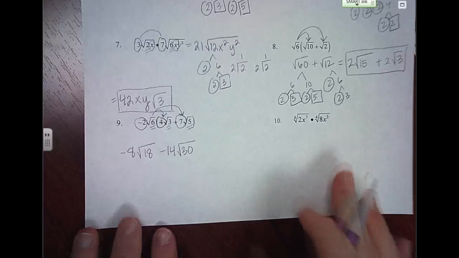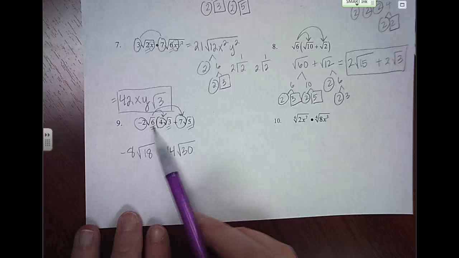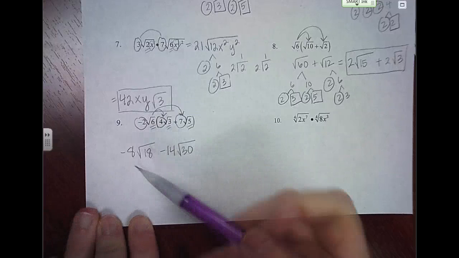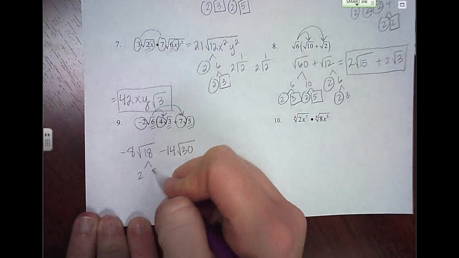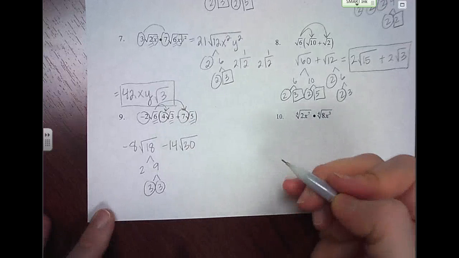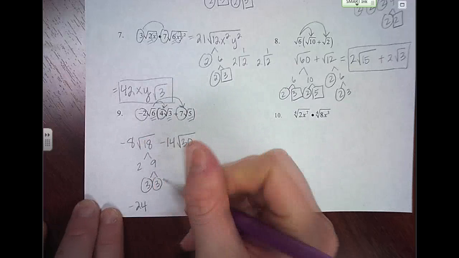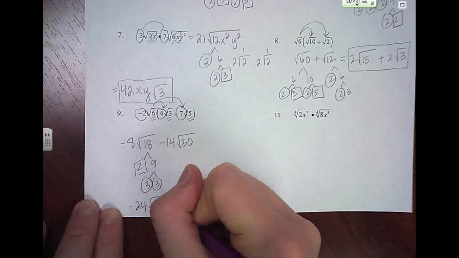So just be careful when you multiply. You're just multiplying the coefficients together and then the number under the radical together. So now let's simplify. 18 is 2 times 9. So I have a pair of 3's. Negative 8 times 3 would be negative 24. And this 2 is left all by itself.